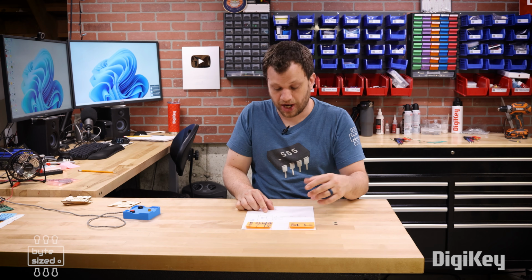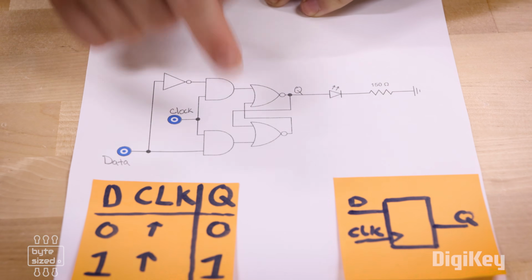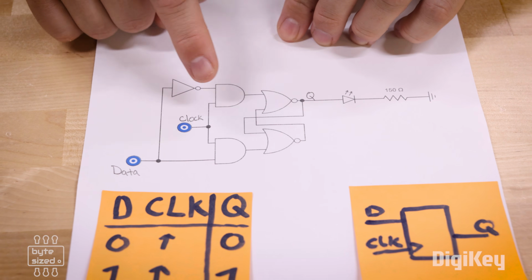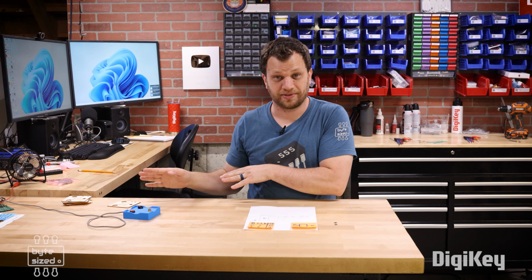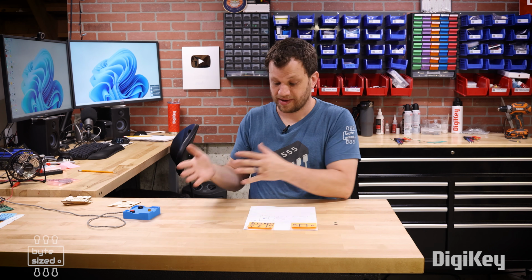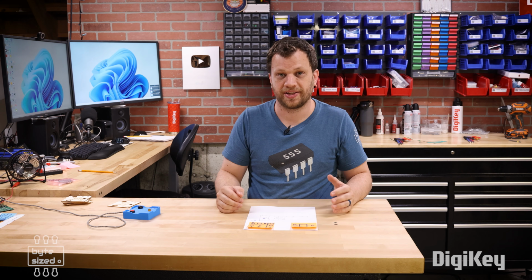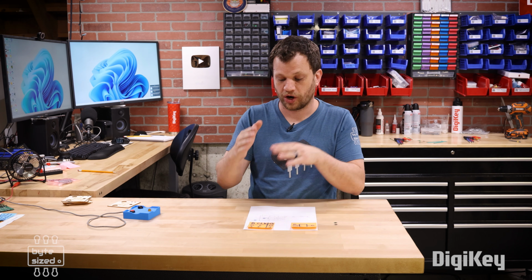Let's look at the logic diagram. We still have our two NOR gates that are cross-coupled, providing that feedback, but we've added two AND gates and an inverter. Unlike the SR flip-flop, which has an invalid state, the D flip-flop only has valid states because we're only reading our inputs on the rising edge of our clock. But looking at this on a piece of paper is boring.